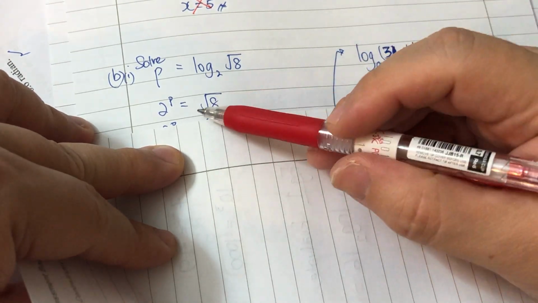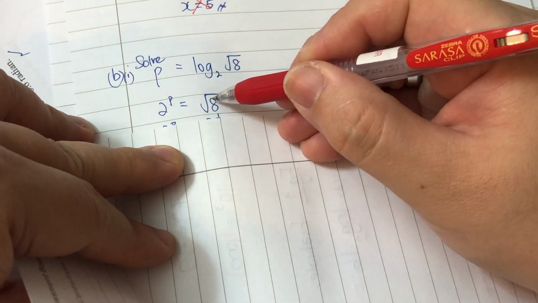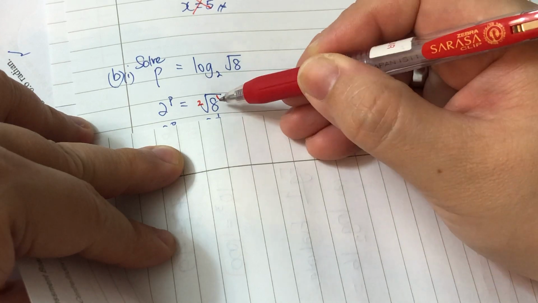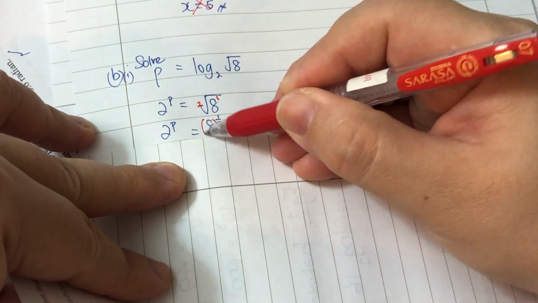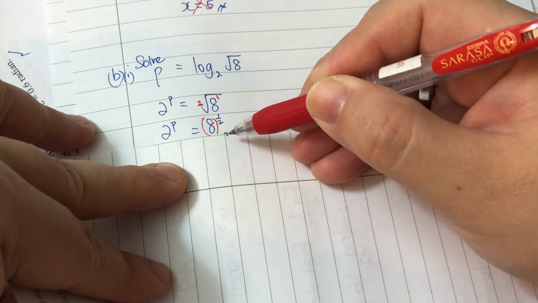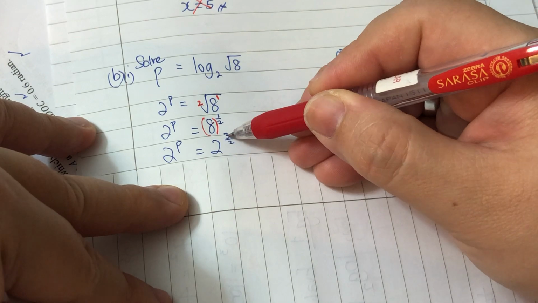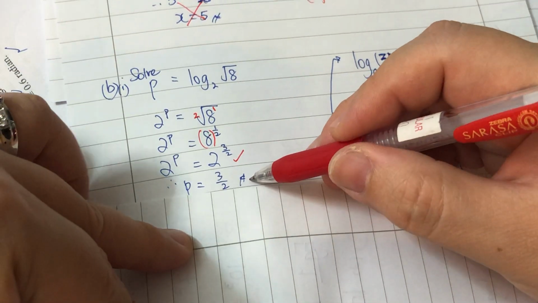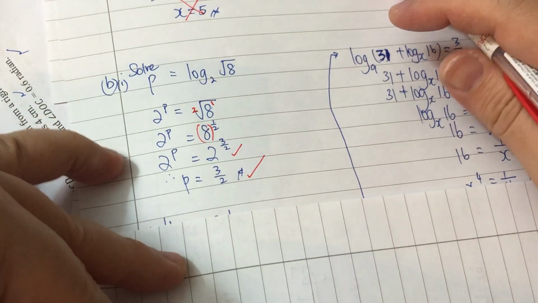Alright? Now, are we able to change both to the same base? We are. Okay, remember, this square root means root 2, right? This is power 1, right? So it's 8 to the power of half. Okay? Now you just consider 8 alone. You change 8 to 2 to the power of 3. 3 times half is 3 over 2. Then you can write p equal 3 over 2. Finish already. Okay, so that's how you solve this particular question.